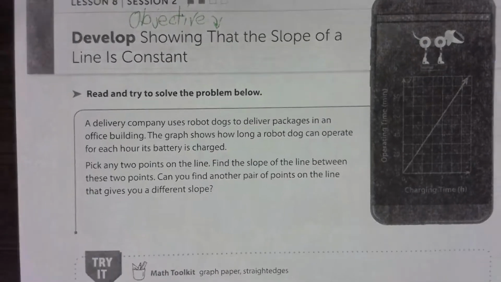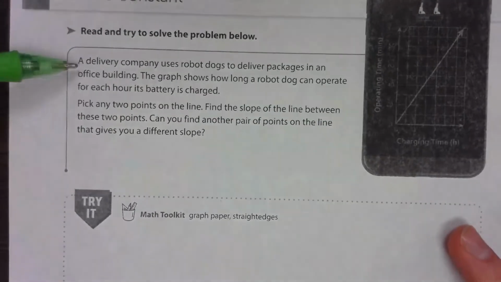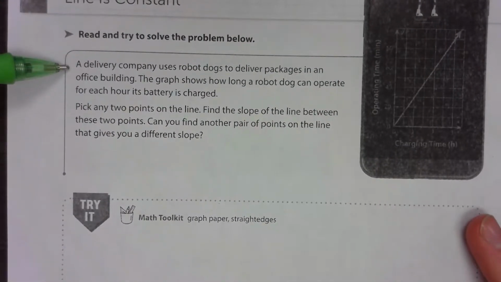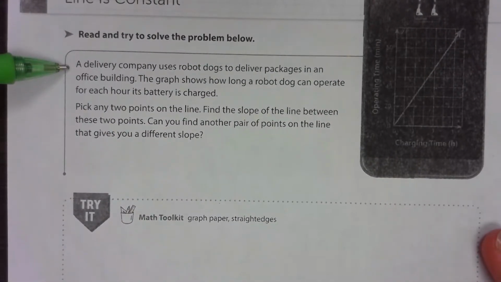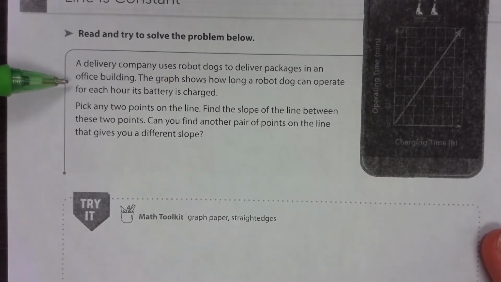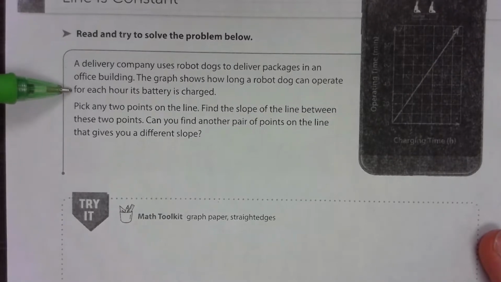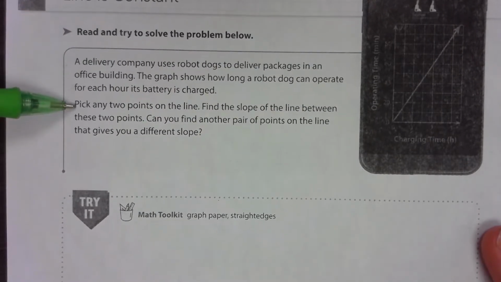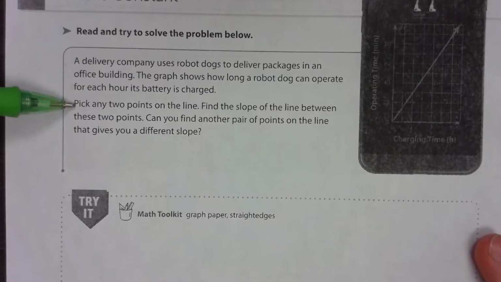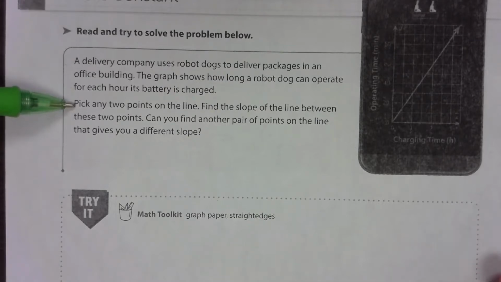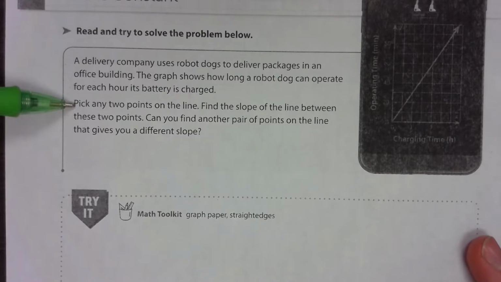So let's look at this problem. It says a delivery company uses robot dogs to deliver packages in an office building. The graph shows how long a robot dog can operate for each hour its battery is charged. Pick any 2 points on the line and find the slope of the line between these 2 points. Can you find another pair of points on the line that give you a different slope?